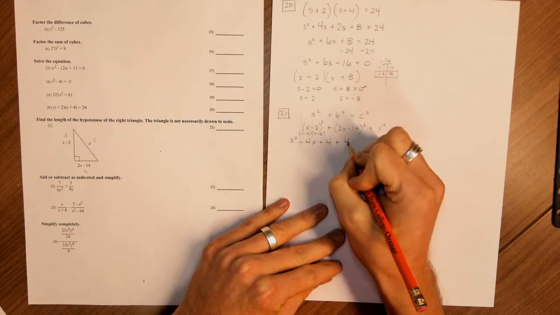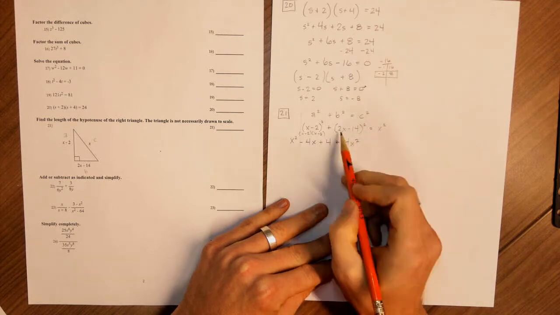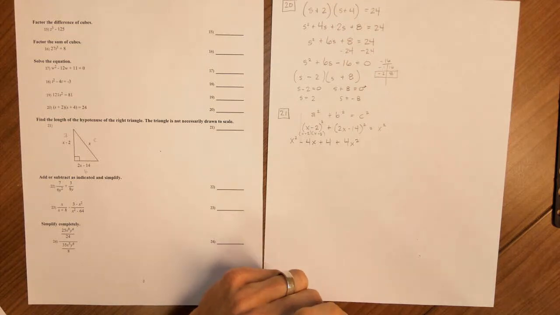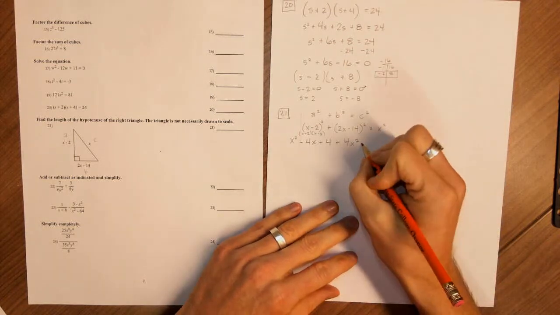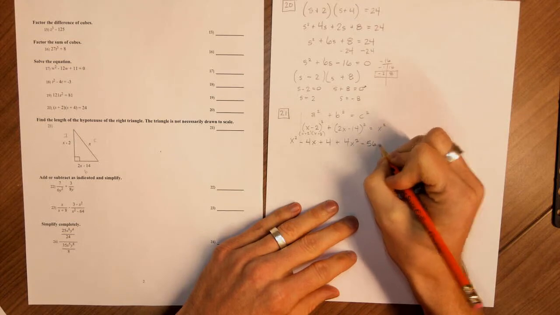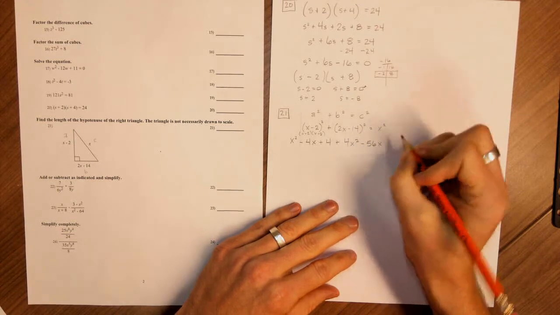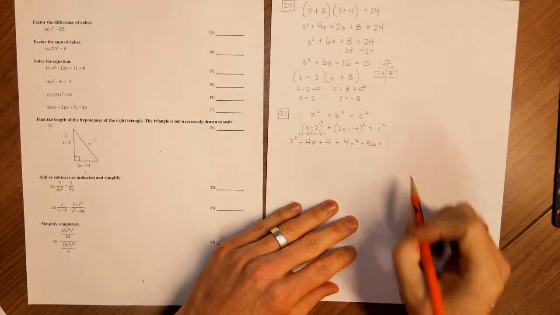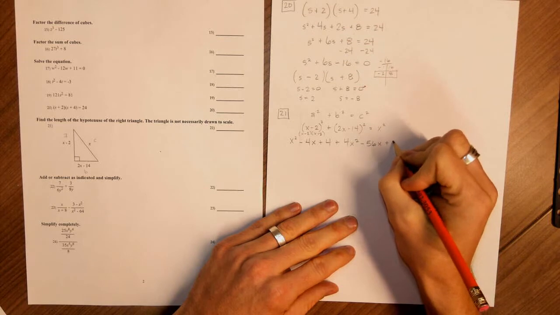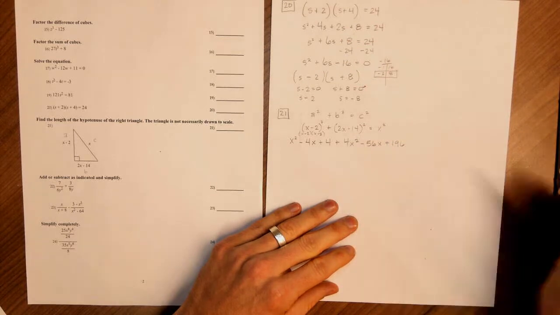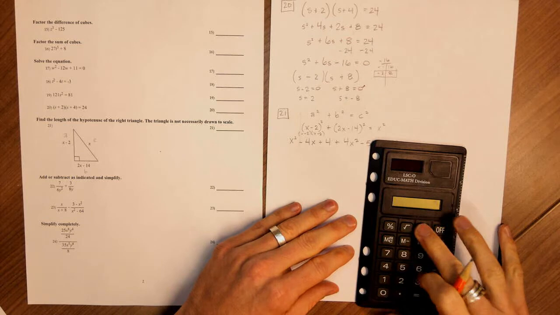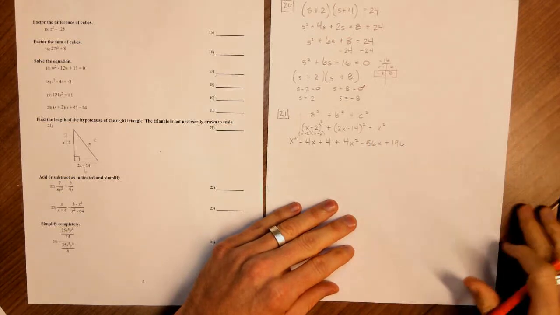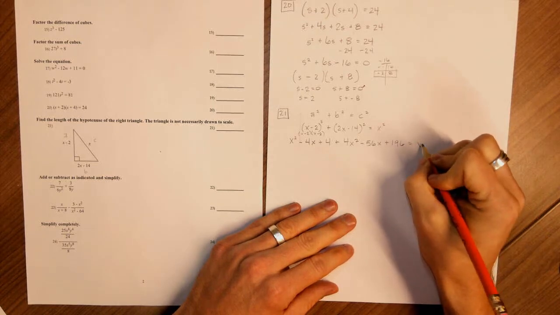2x is 4x squared, and then 2x times negative 14 is going to be a negative 28x, and then we're going to double that, which is a negative 56x, right? And then we're going to do negative 14 times negative 14, which is a positive 196, I think. Let me just double check that. Yeah, positive 196, and that equals x squared.